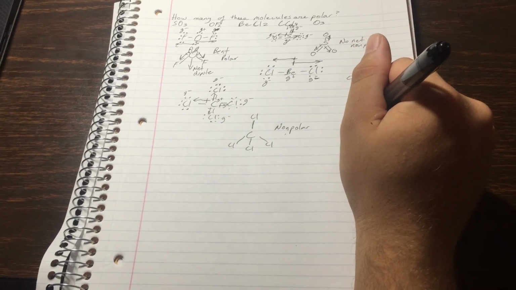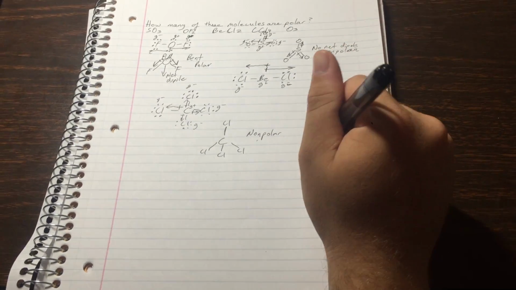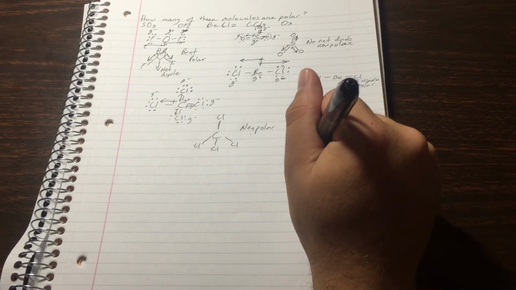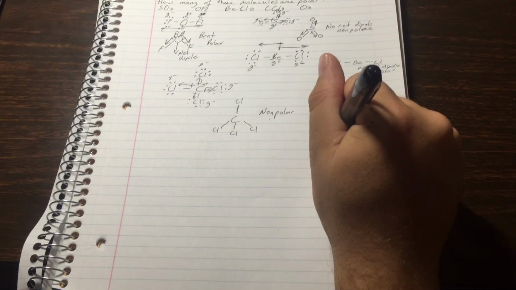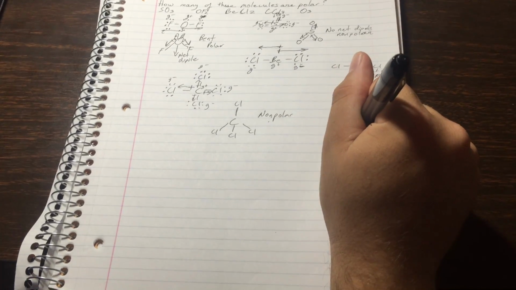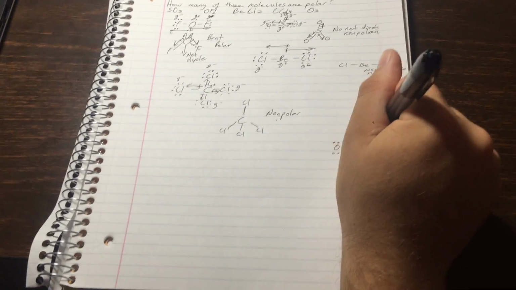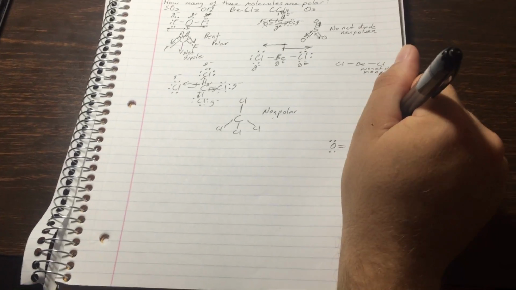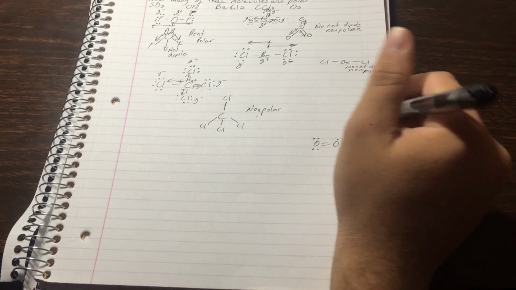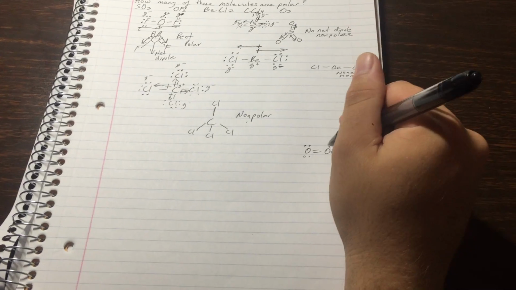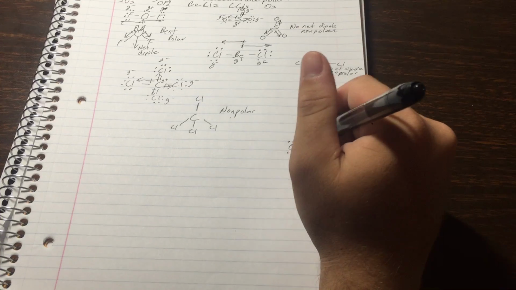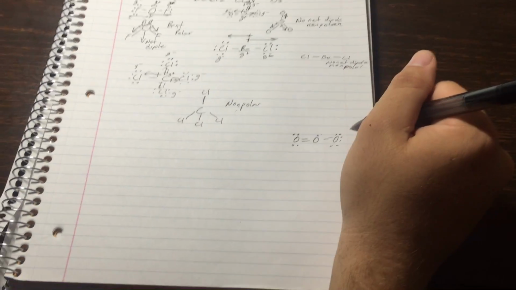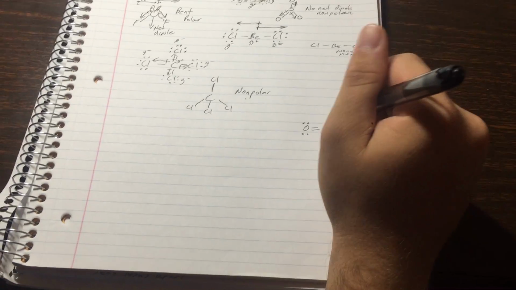Finally, we have O3. This one is different because all the atoms in that molecule are the same. For this one, you don't have any dipoles at all, or partial charges, because they're all the same electronegativity. They're identical atoms.